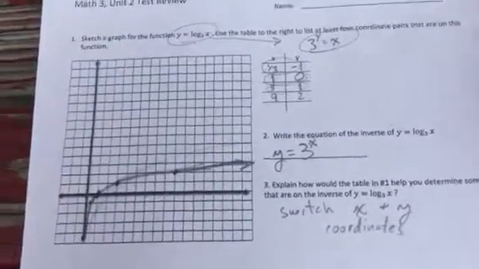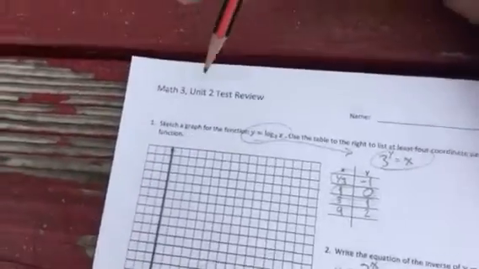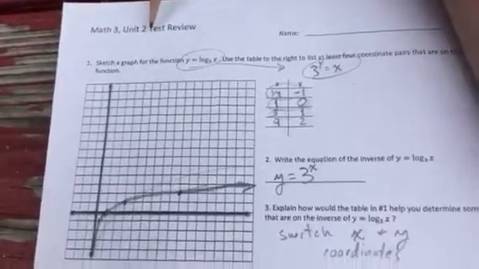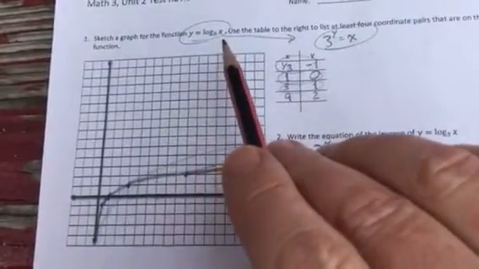Alrighty, hey, thanks for tuning into this video about the solutions to the practice test review questions here. Okay, in this first problem, we're trying to graph the function y equals log base 3 of x.